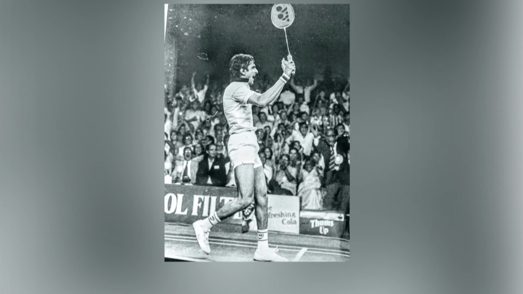Is he celebrating after winning a point? Is it a local tournament? Is it an international tournament? Is the tournament played in India or any other part of the world? All these questions need to be answered. That is why the 4 W's are absolutely necessary for a caption. Now let's have a look at the caption.